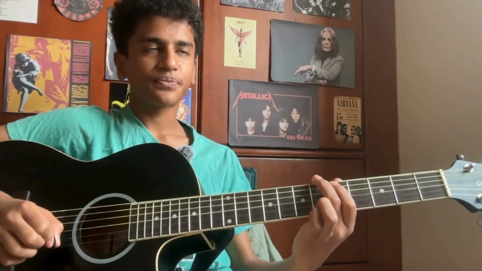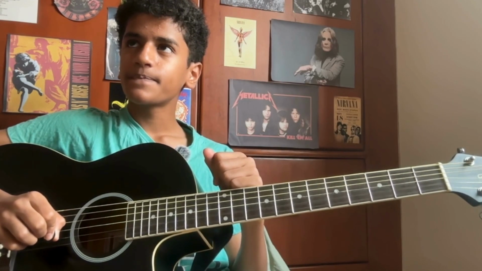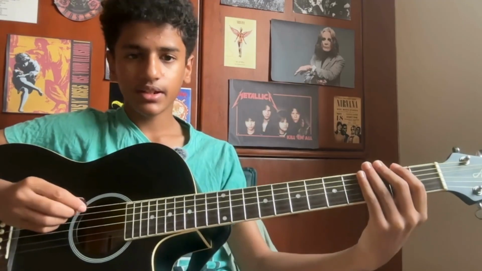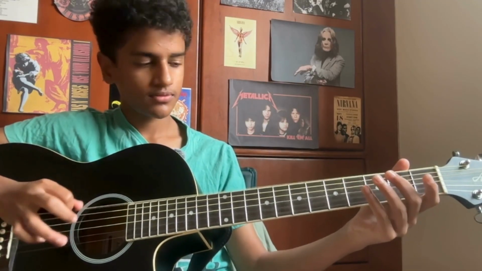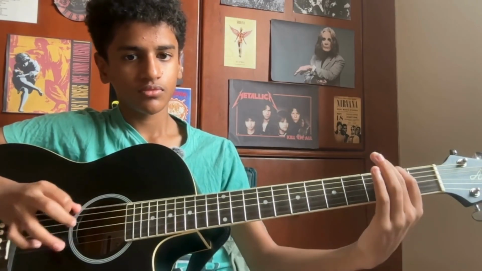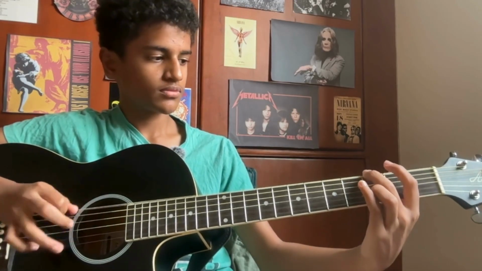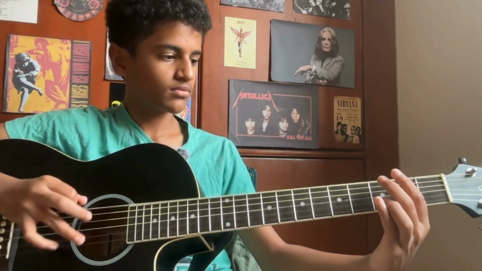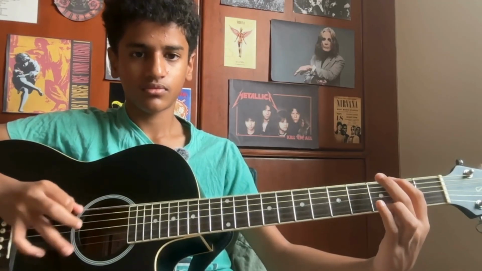This is known as light palm muting. Now up for heavy palm muting. So for heavy palm muting, let's take the example of Wherever I May Roam by Metallica. Here's how it goes. That is an example of heavy palm muting.